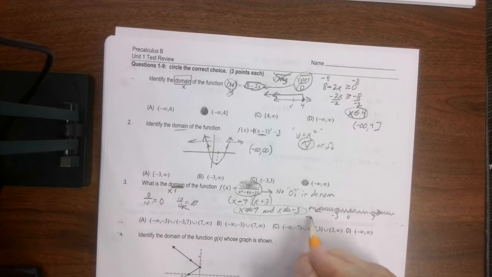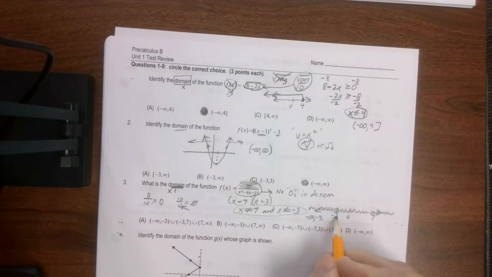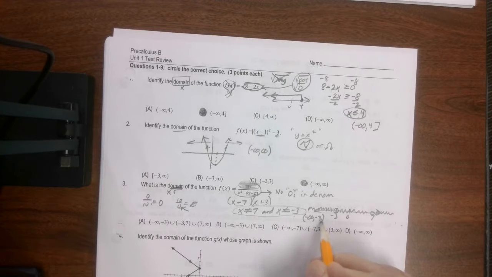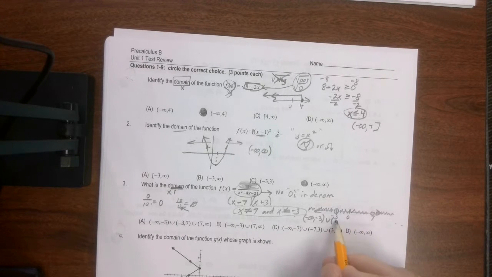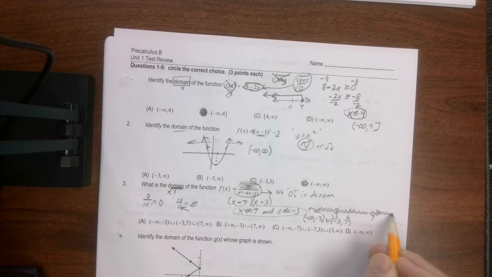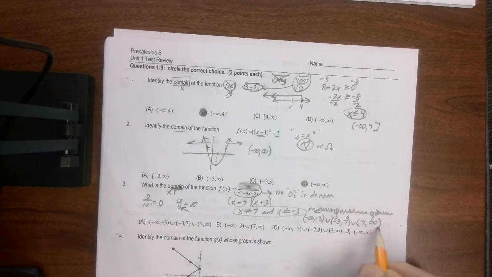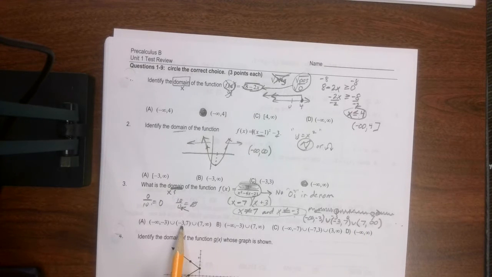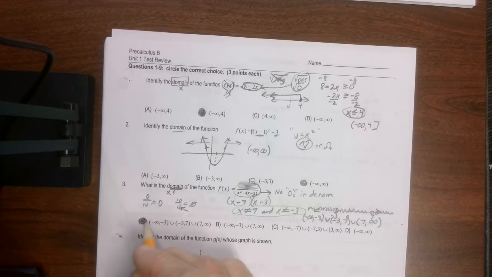So this would be -infinity all the way up to -3, but because it's an open circle, which means x can't be -3, it'd be parentheses. Put the little u in between them. That means together with or along with. Now we have to explain this, which is just -3 all the way up to 7. But then there's a third section over here that goes from 7 all the way to infinity, parentheses everywhere. So we go on the hunt for this, and it looks like it's this guy right here. So we circle it in.